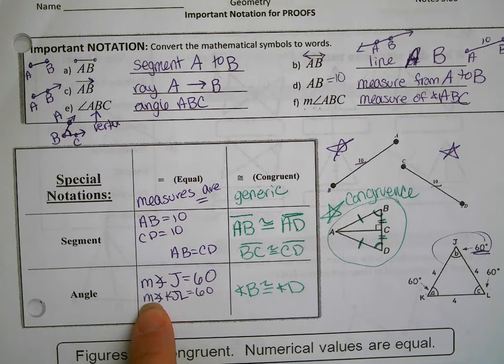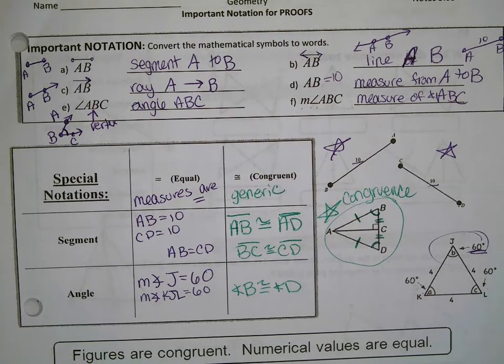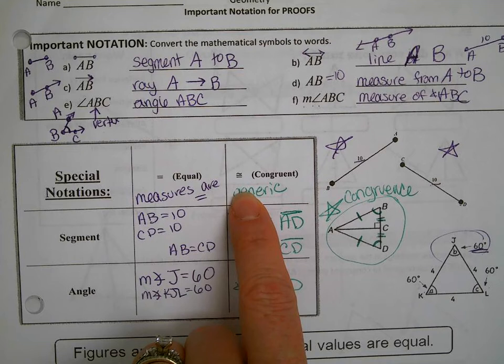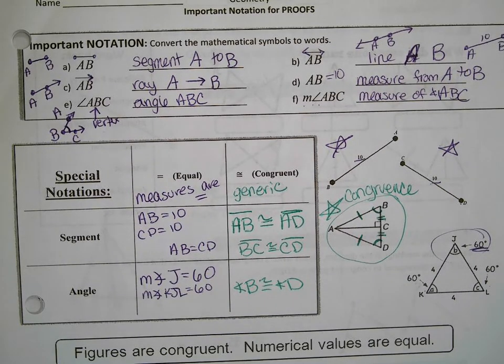Now notice I didn't put the little M in front of those, and that was on purpose. So that's just some notation about congruence or measures. When you're given measures, we use equality. When you aren't given a numerical value next to your diagrams, we use congruence.